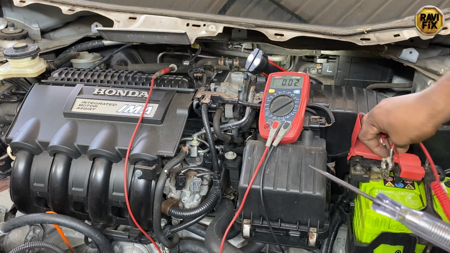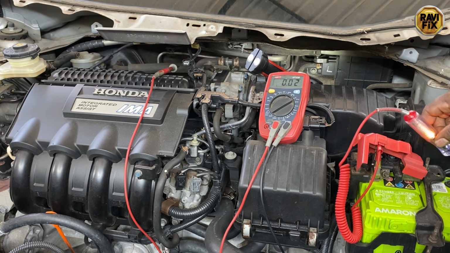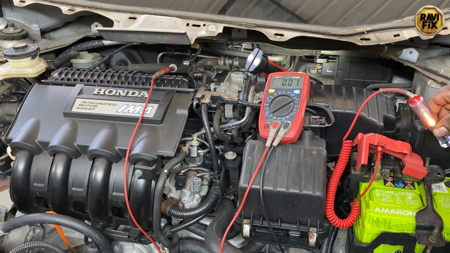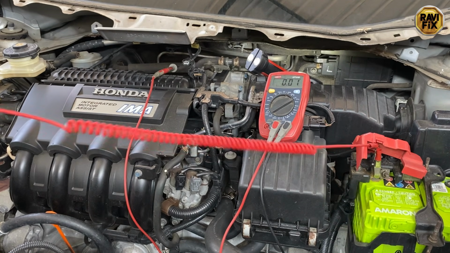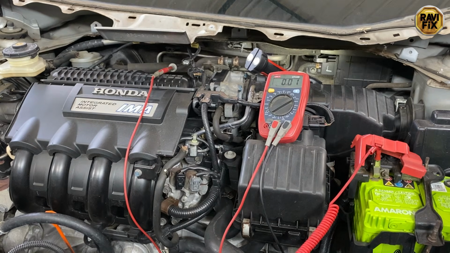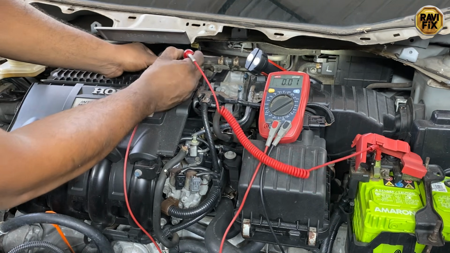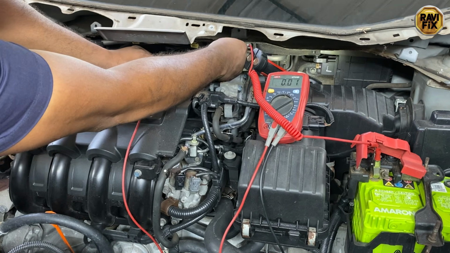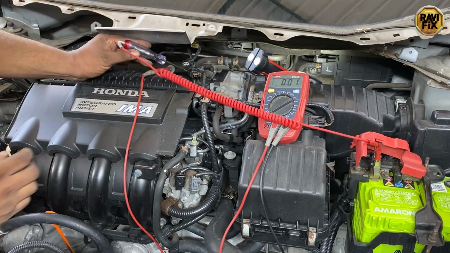In order to do that, I need a test light. You can see I have my incandescent test light, which is drawing very low amps, almost 100 milliamps. Here I am going to touch my multimeter probe, where I have a back probe, into the wire harness socket. Then if it is a good ground, we should be able to see this light is lit.